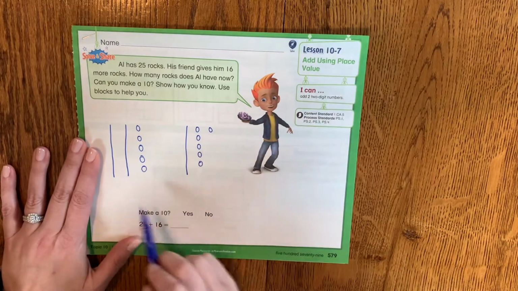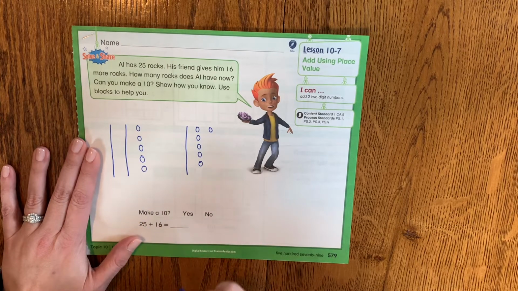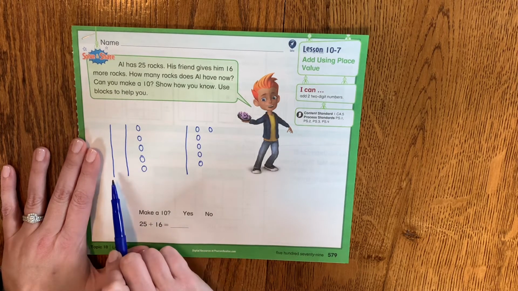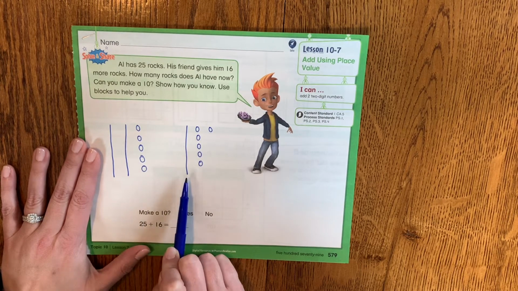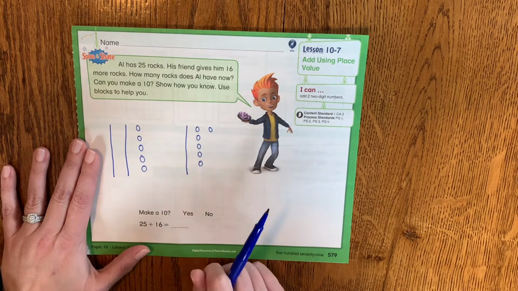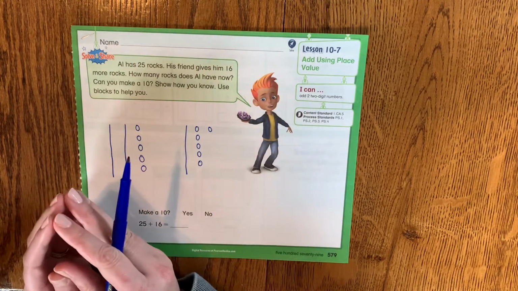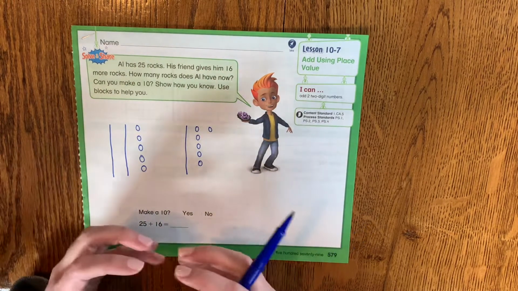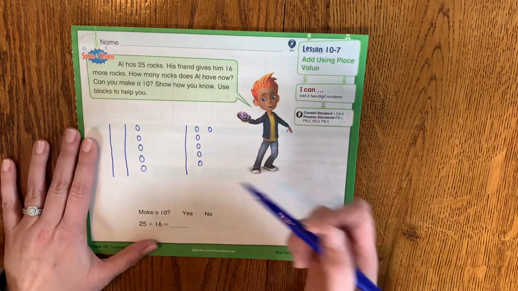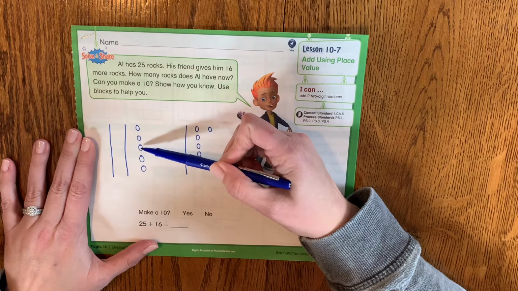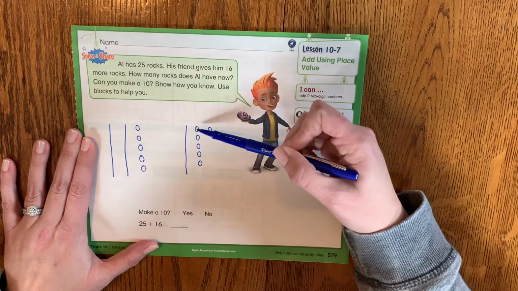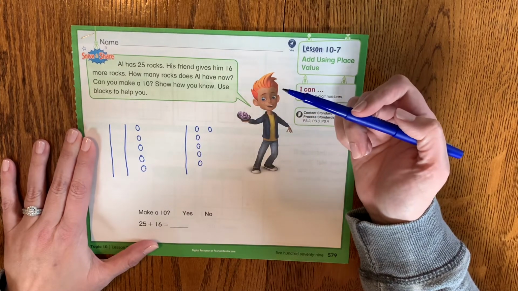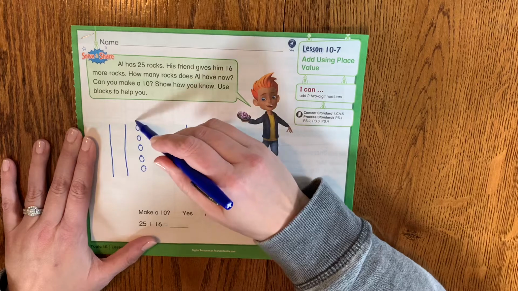We want to add these together, but they also want to know if we can make a 10. We've already got some 10s, right? We've got our sticks of 10. But look at all these ones I'm going to be adding together. I always put my ones together and my 10s together, right? So I'm going to start counting my ones and see if there's enough to put them together to make another group of 10. Let's see. 1, 2, 3, 4, 5, 6, 7, 8, 9, 10. Are there enough? Yes. I'm going to circle these together.